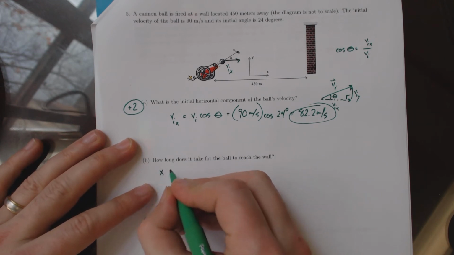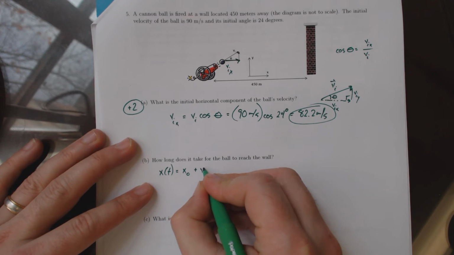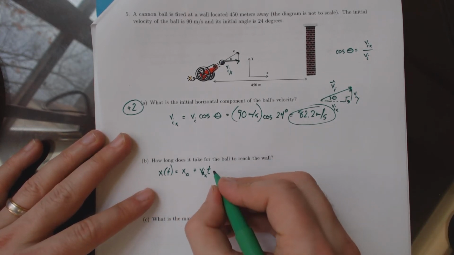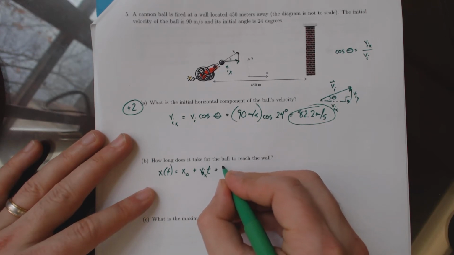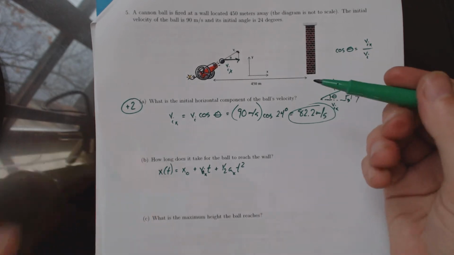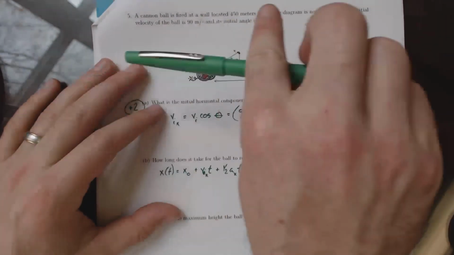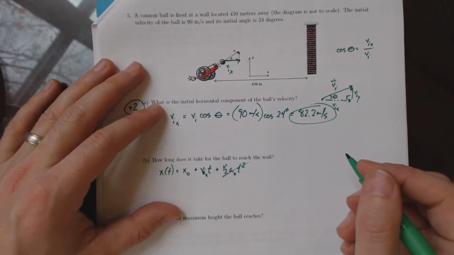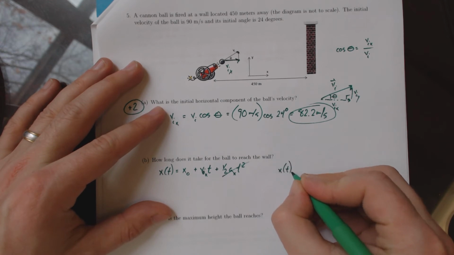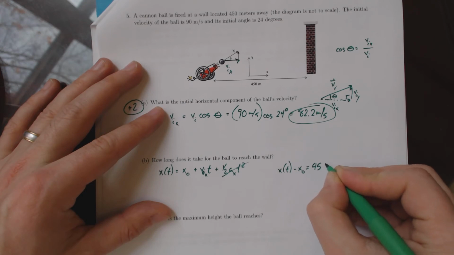So I could just use x of t is equal to x naught plus v naught x, I should call this v initial x, times time, plus 1/2 times the acceleration in the x direction times time squared. We're ignoring air, and so there is no acceleration horizontally. So that's 0. And I know that at the end of this time, the thing has traveled 450 meters.